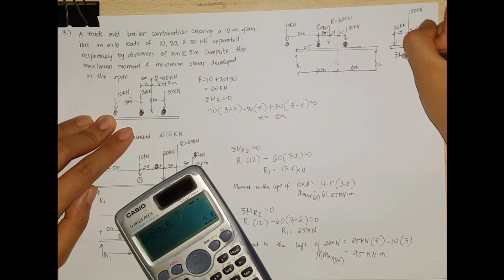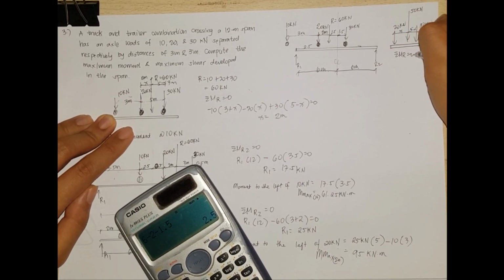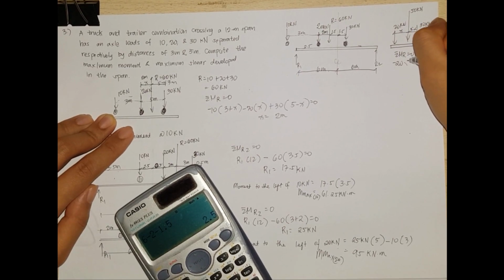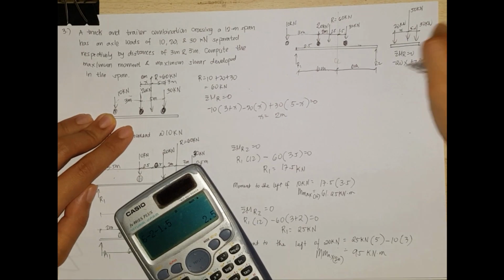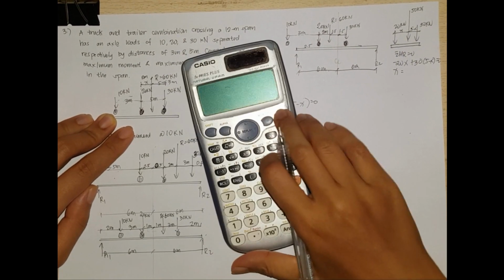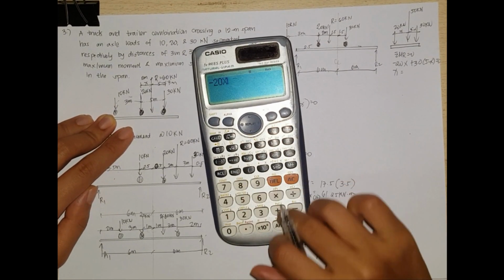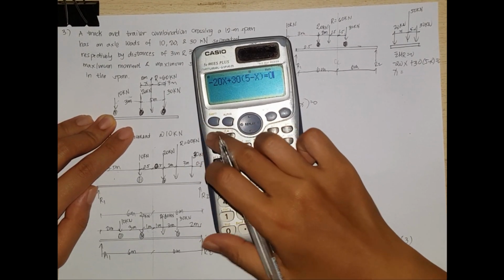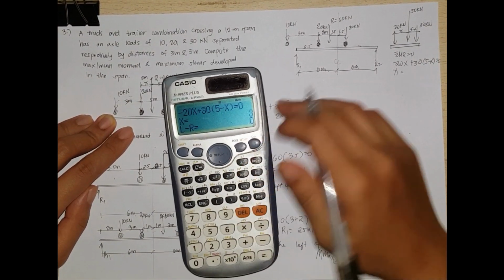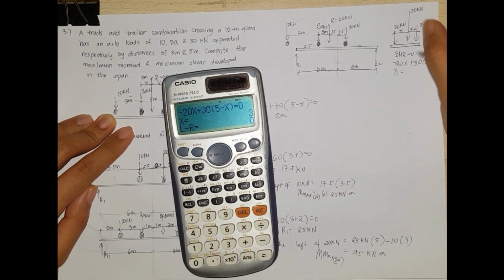So, taking the summation of moment at the resultant is equal to 0. So, we have negative 20x plus 30 of 5 minus x is equal to 0. Therefore, x is equal to 3 meters.